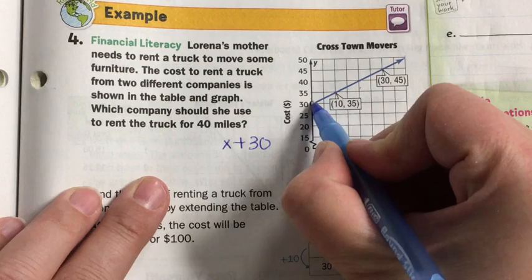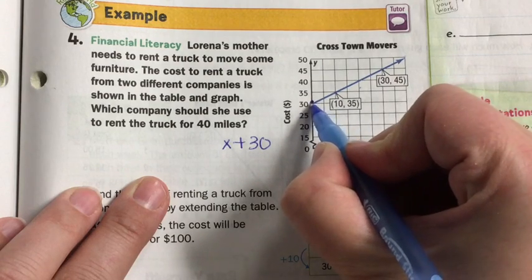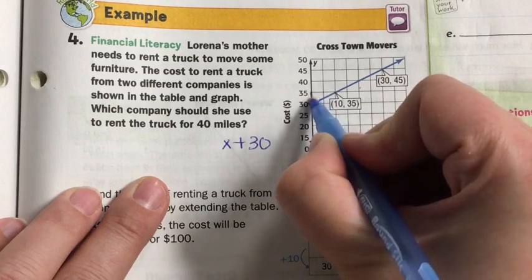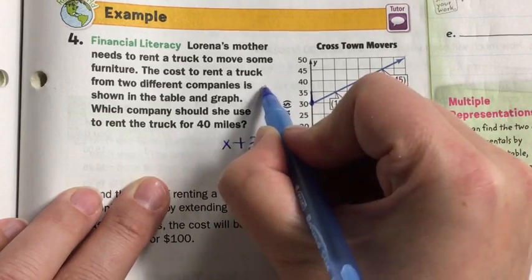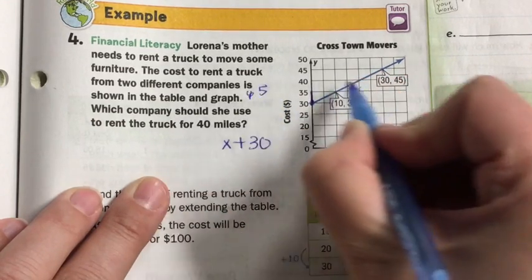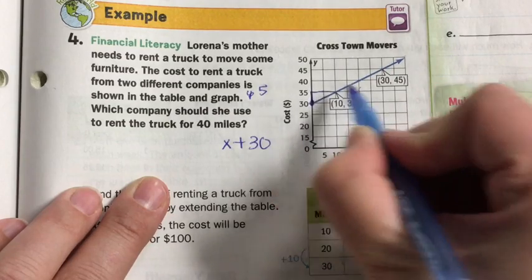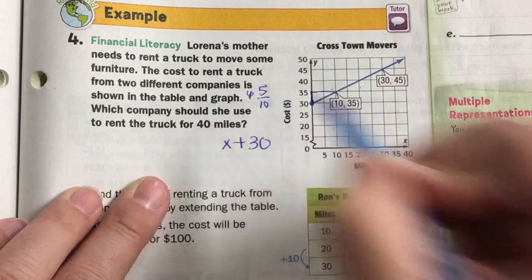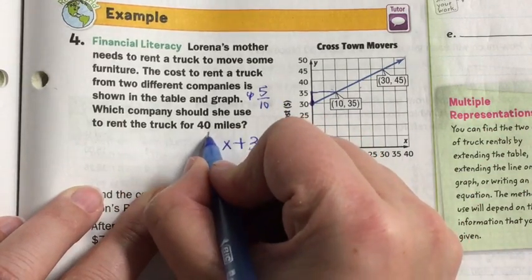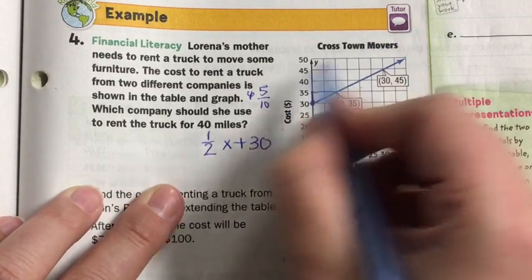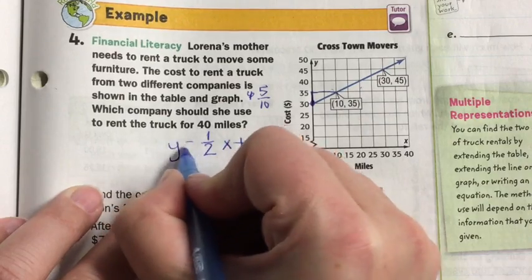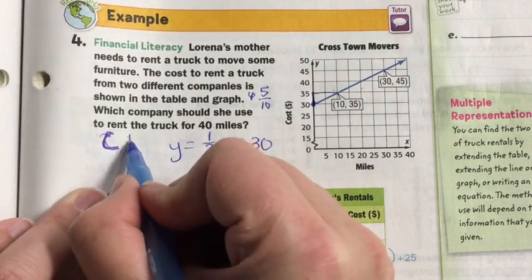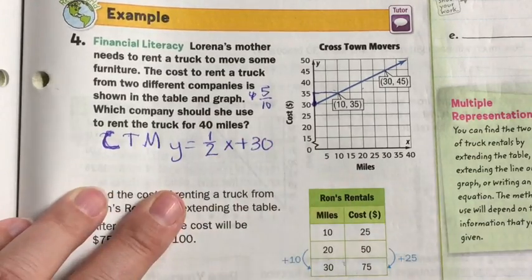The slope goes up. From 30 to 35, it went up 5, and then from 0 to 10, it went over 10. So 5 over 10 can reduce to 1/2. So that is Crosstown Movers.